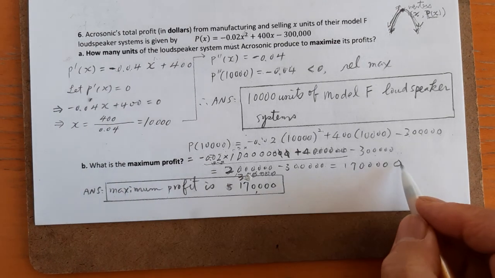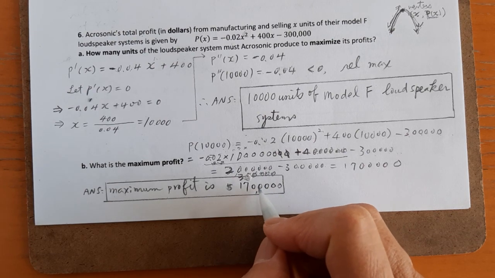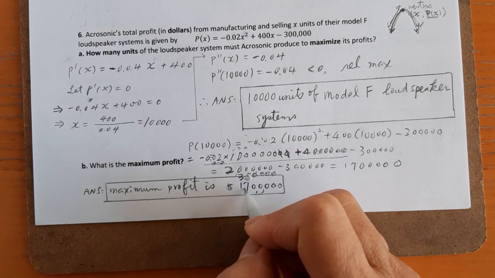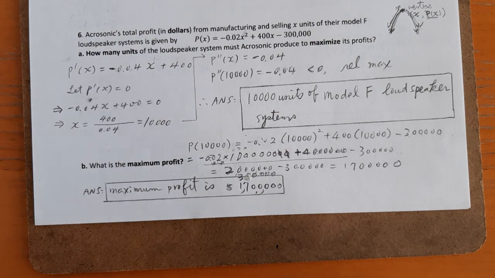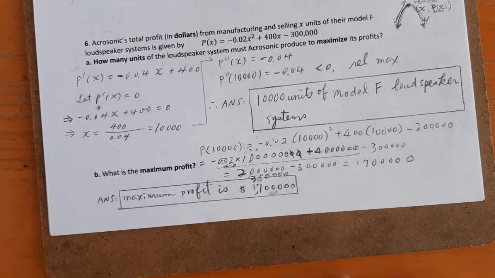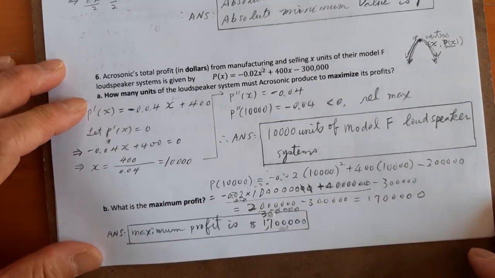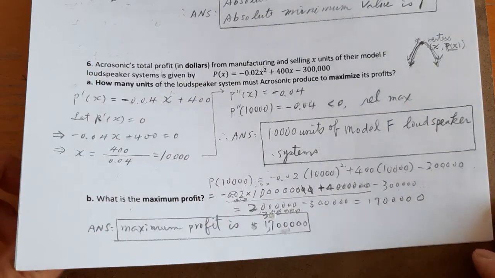So $1,700,000 is the maximum profit. You can use a calculator to do this.